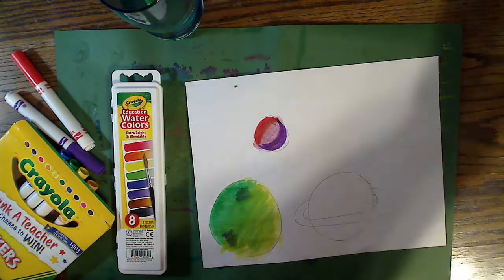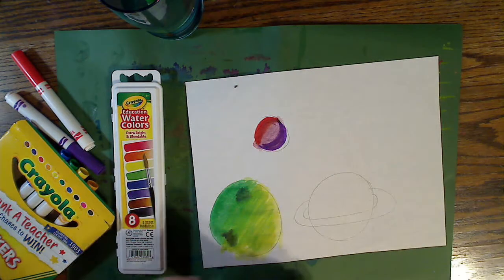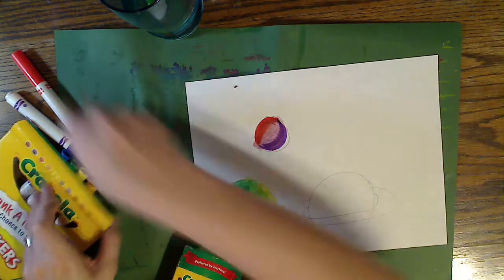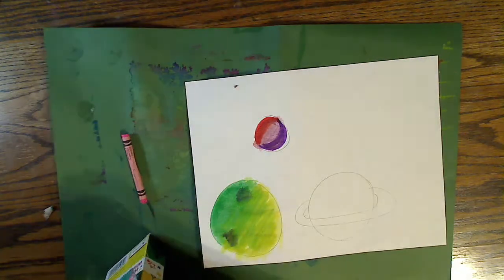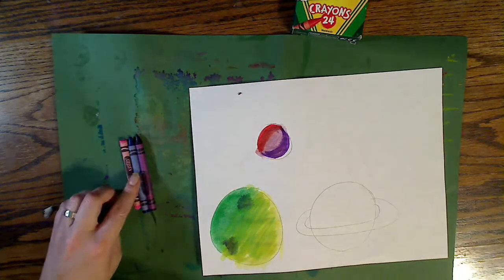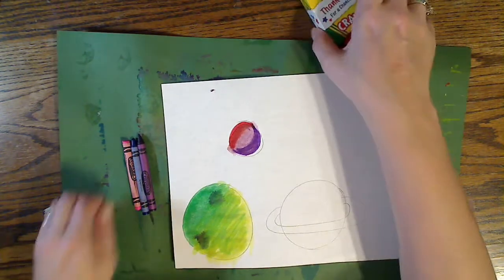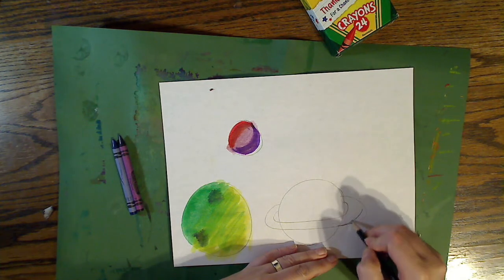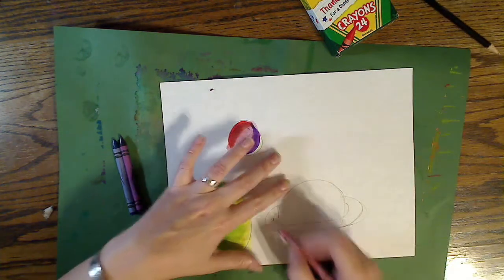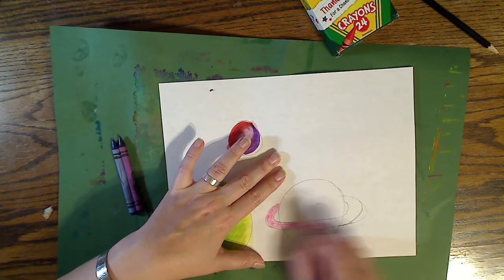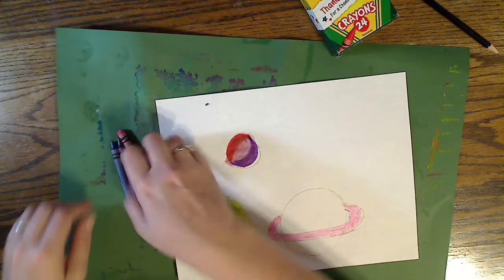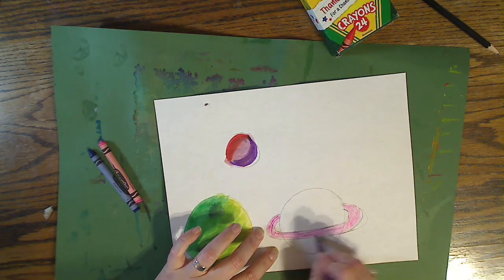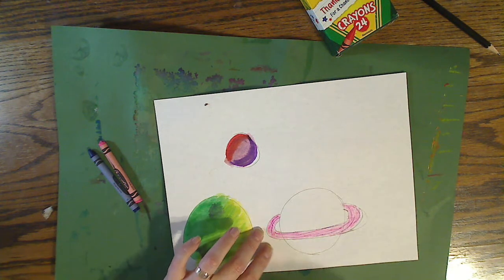Okay, let's use some crayons. First I need to clean up a little bit. Running out of room over here. Now I picked some pink, some blues, and some purples. And I want my ring to be pink. So I actually want to color that first. Now I want to streak it with some purple. Ooh, I like that. Okay.